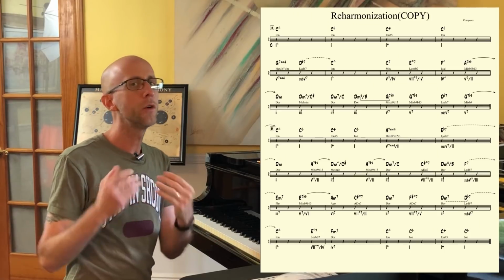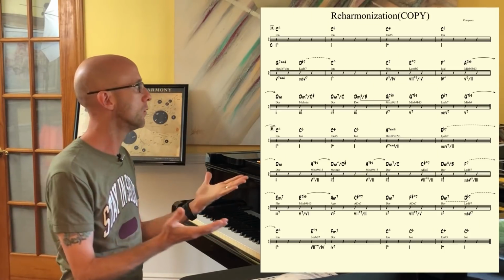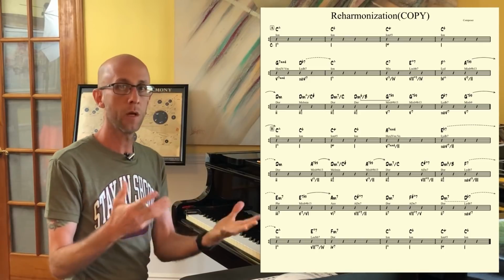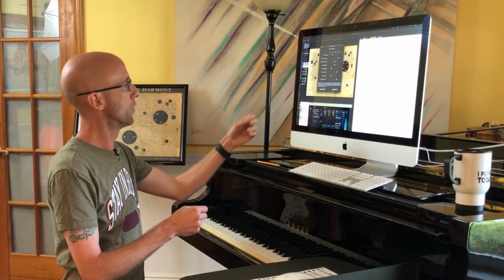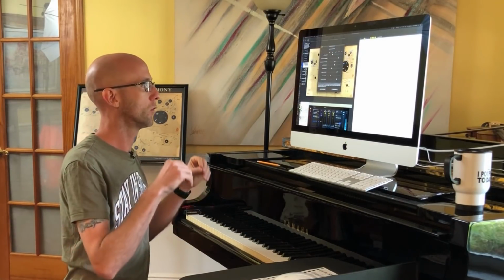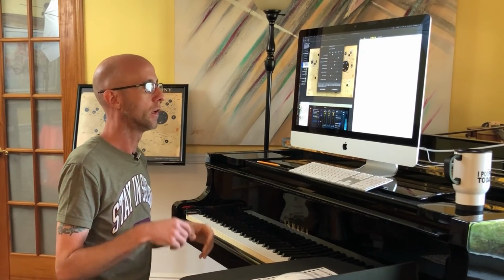So there you have it. Pretty cool, right? What Mapping Tonal Harmony Pro has done is, using a random number generator with the parameters we put in, come up with something completely cool and unique and different than what it was before, right?